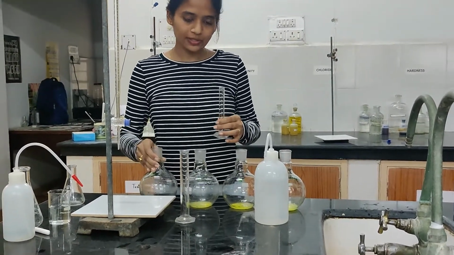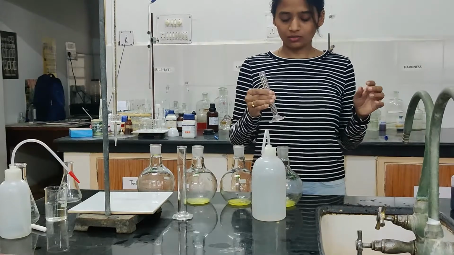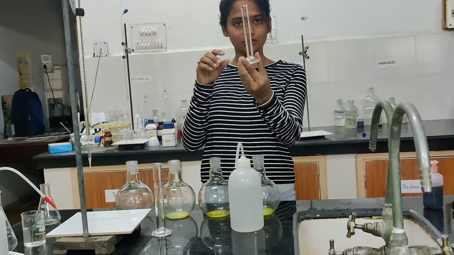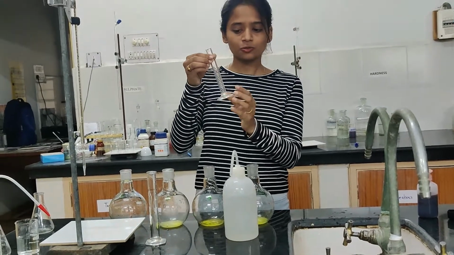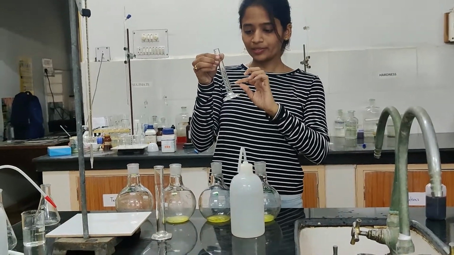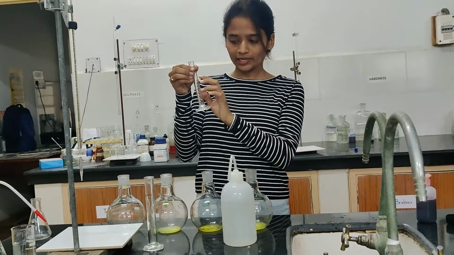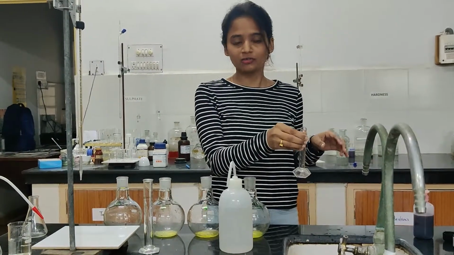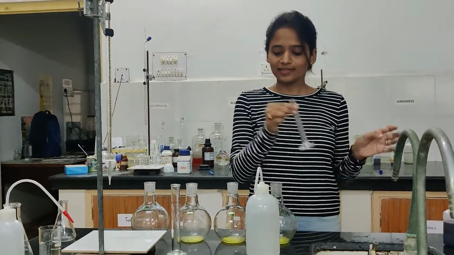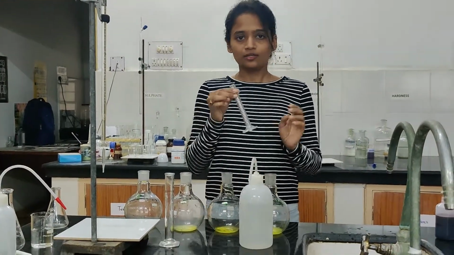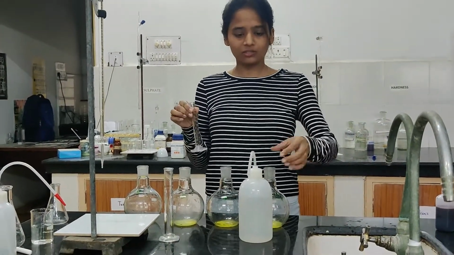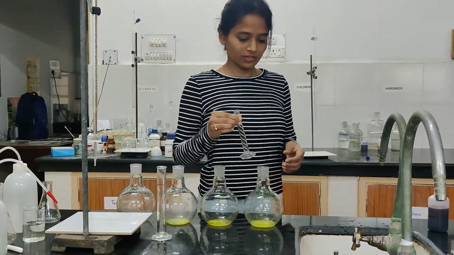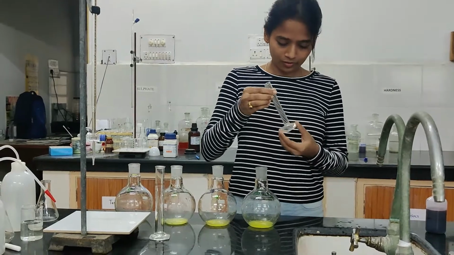See, you can do it either way. In the same measuring cylinder, this is known as a measuring cylinder, you can first add your sample, then make it up to 10 ml by adding distilled water, and then wash it with tap water, then with distilled water, and then make another dilution. So you can do it either way, whatever you are comfortable with.